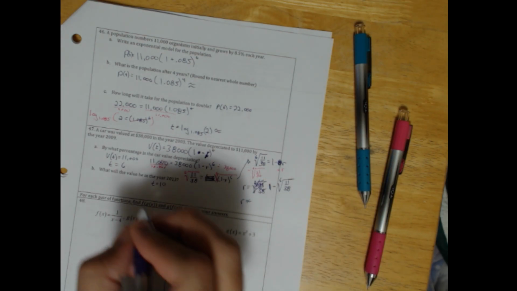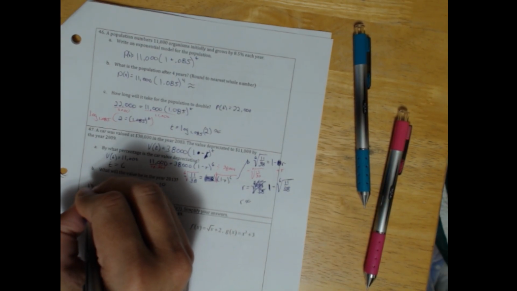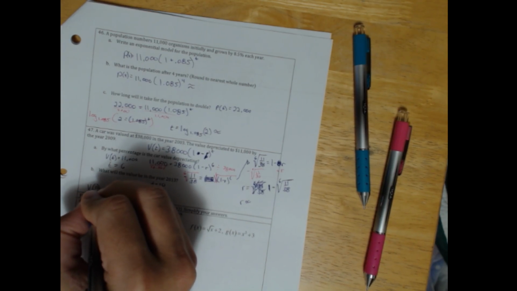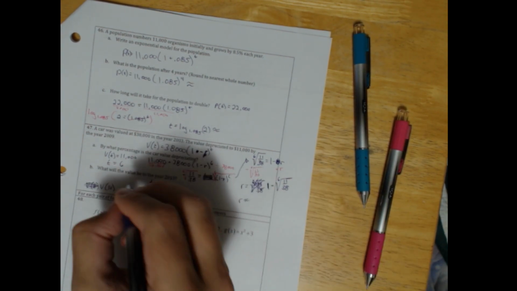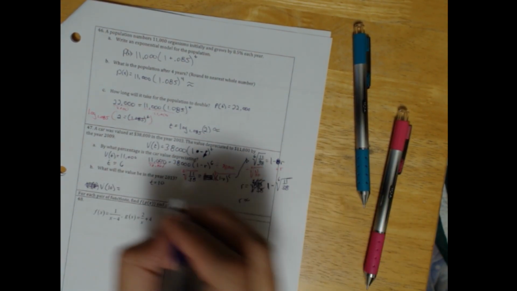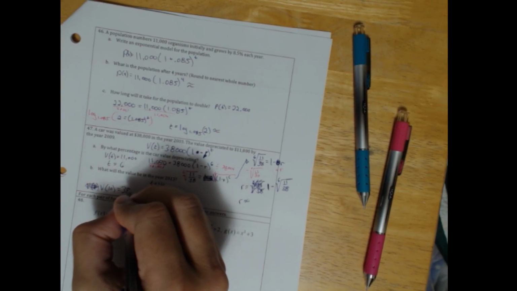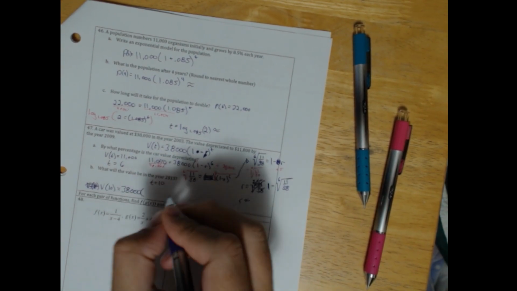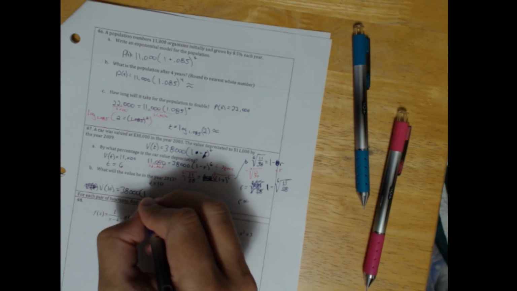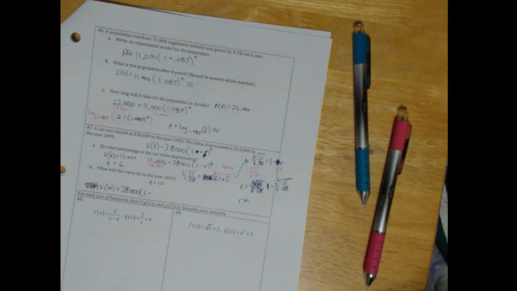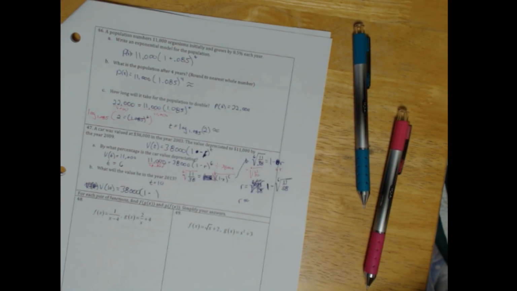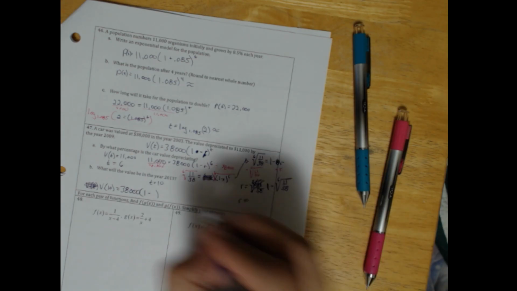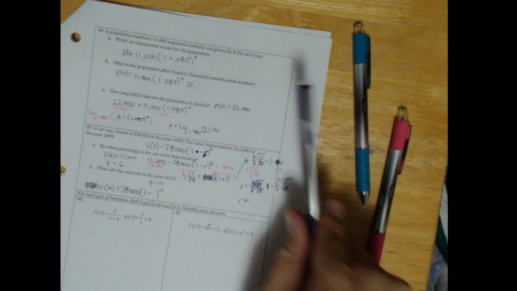In that case, we just plug all this in. The value of the car after 10 years, so V of 10, is equal to 38,000 times 1 minus, and then we have to figure out what our r is and plug it in, to the 10th power.